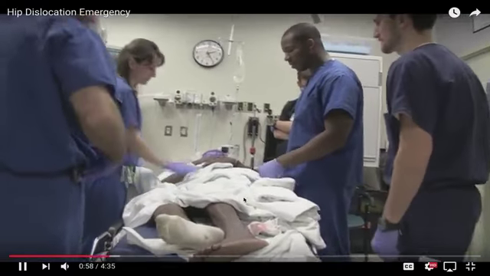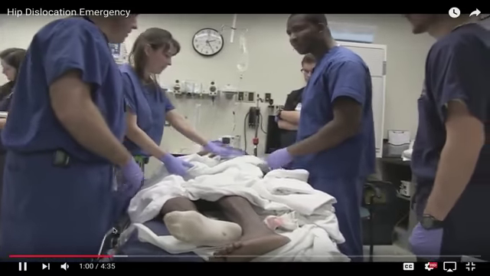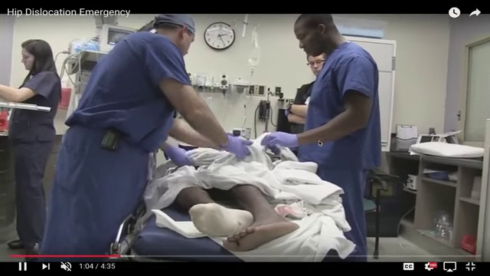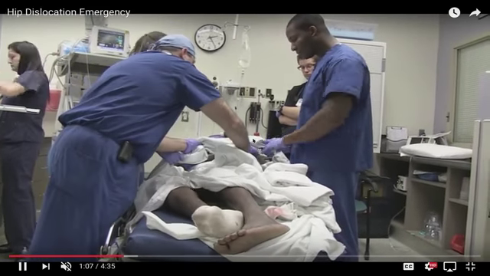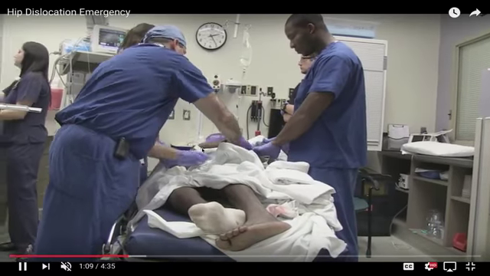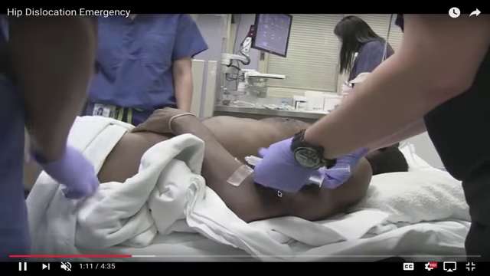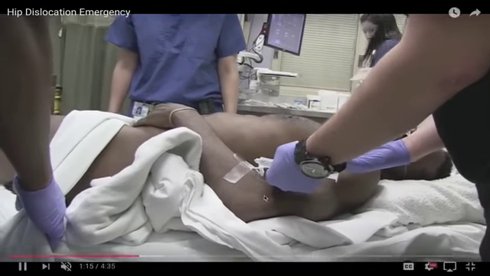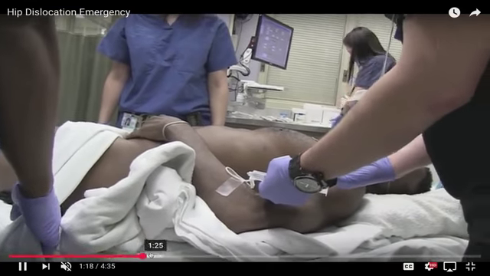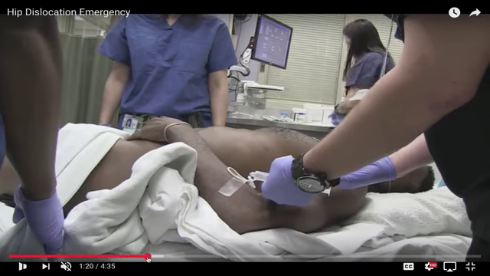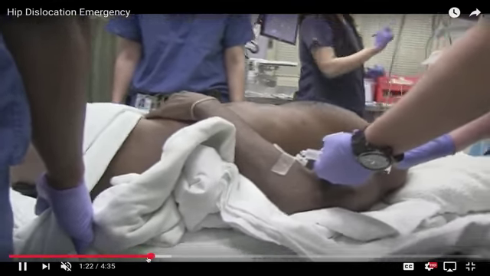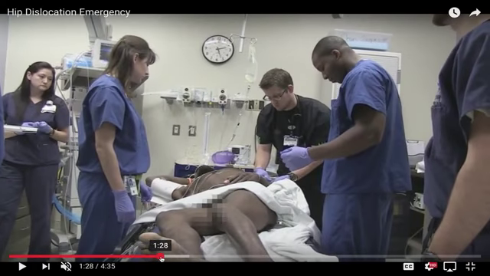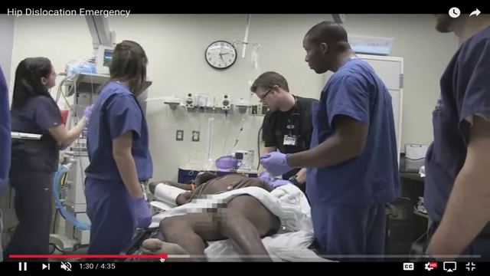So the person on the right and left side of the gurney are going to apply pressure. See that sheet that they have there, they're going to push down on that to prevent the patient from lifting up. And you'll see why in a minute. They're administering the sedative now so that hopefully he won't feel any of this when they do this.